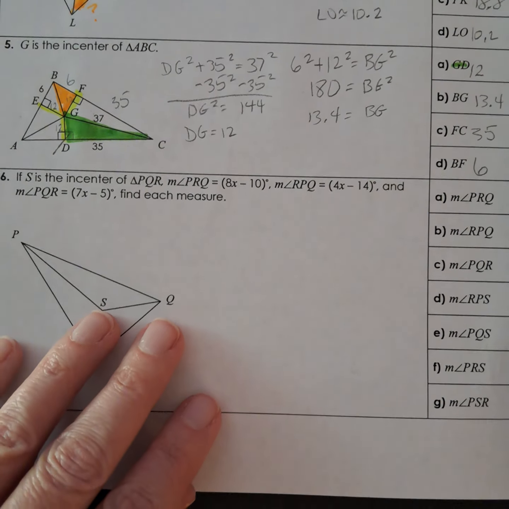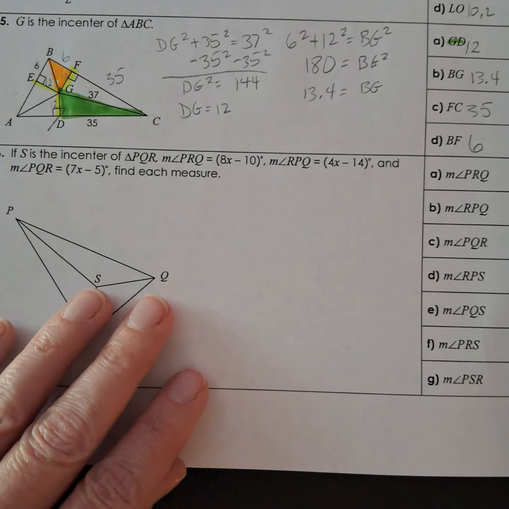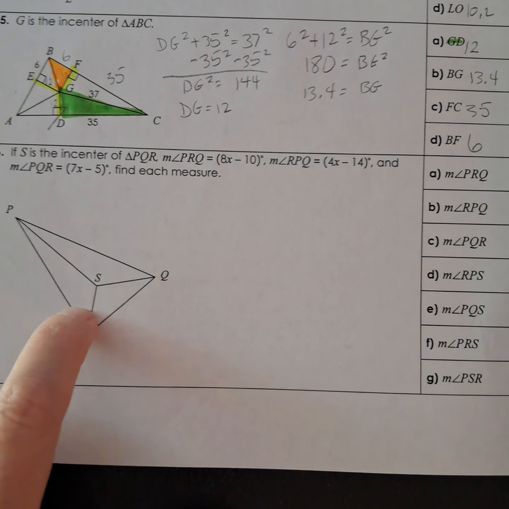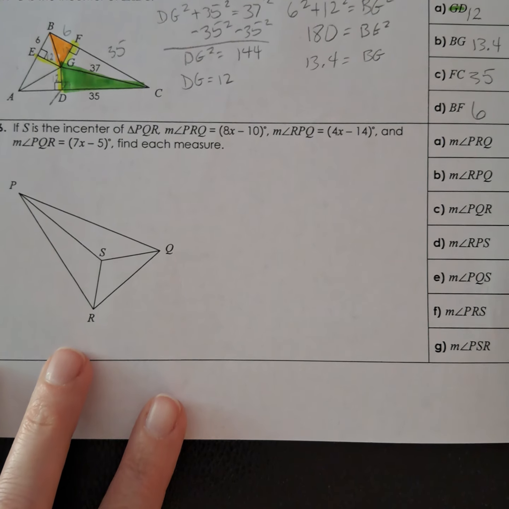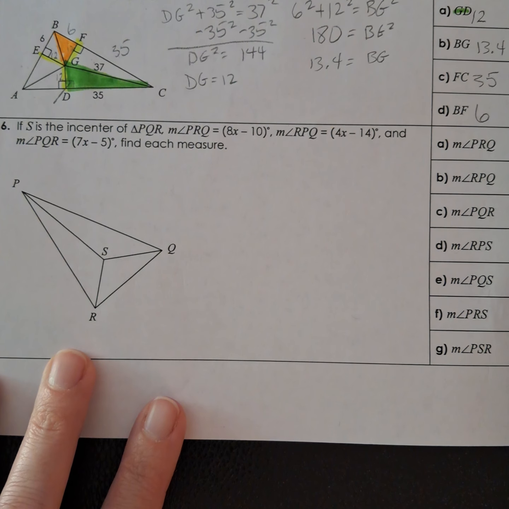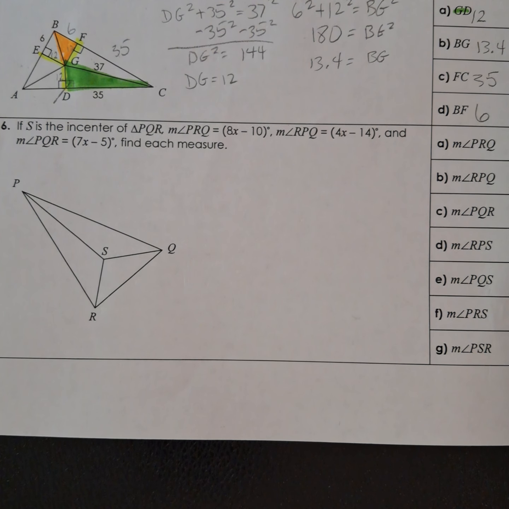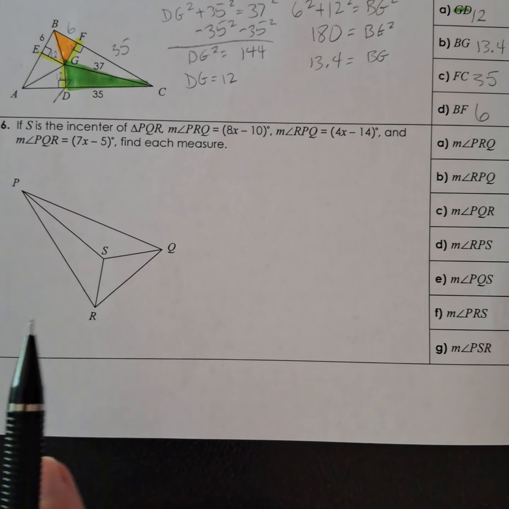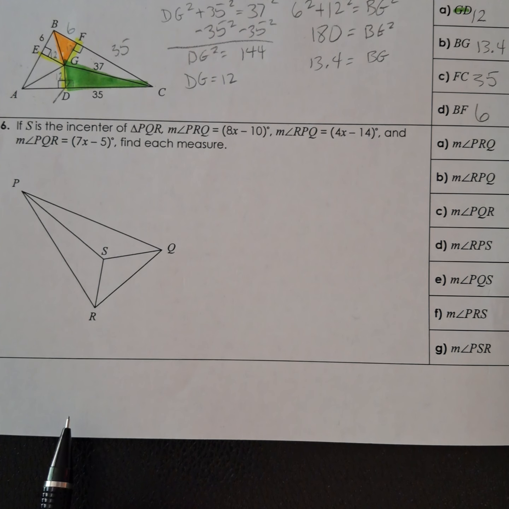On to number 6, and this time they're wanting to find some angles here, and they gave me absolutely nothing on the figure. They put everything in the directions. It says S is the incenter, which means that angle P has been bisected, angle Q has been bisected, and angle R has been bisected.